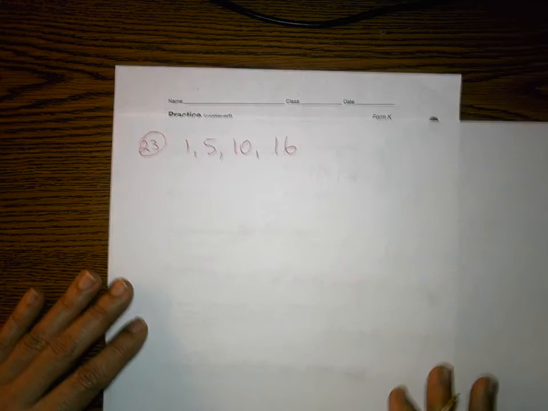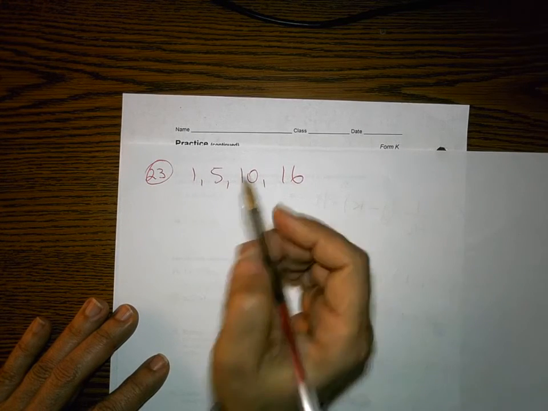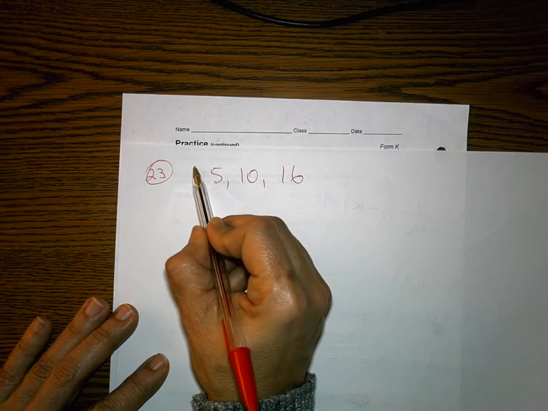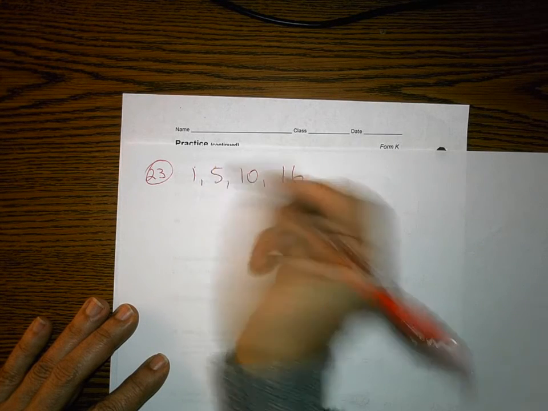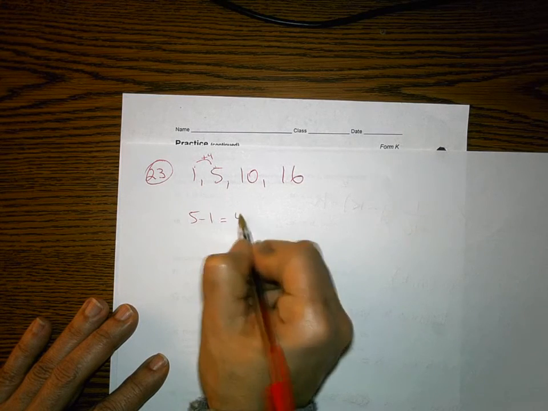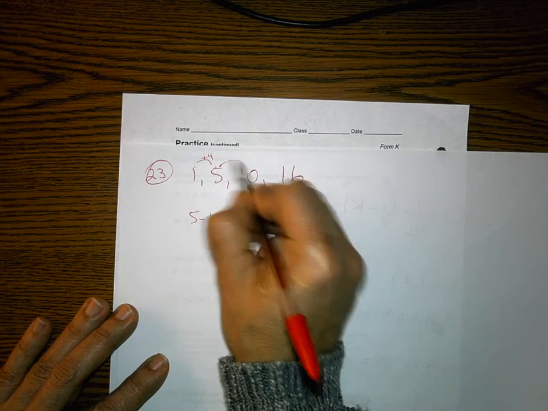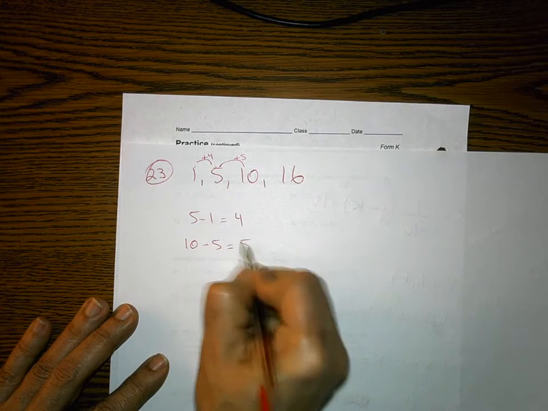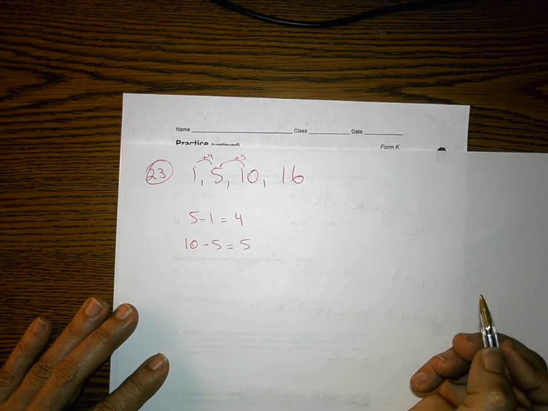All right. So let's check for arithmetic first because it's the easy way to check. From 1 to 5, all I have to do is add 4. 5 minus 1 is 4. From 5 to 10, I would have to add a 5. 10 minus 5 is 5. You already failed arithmetic.